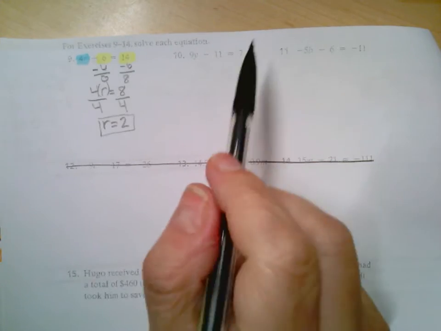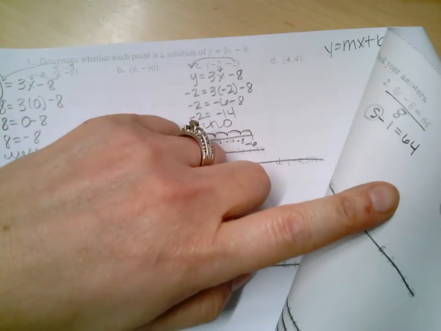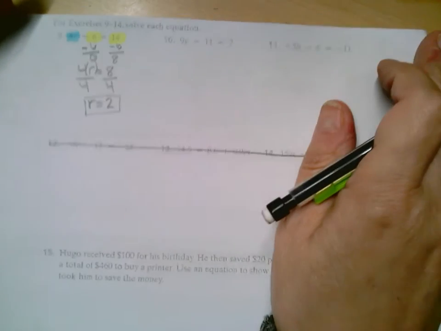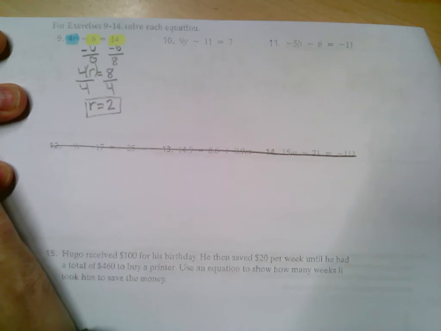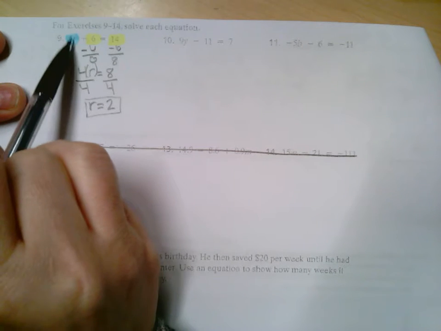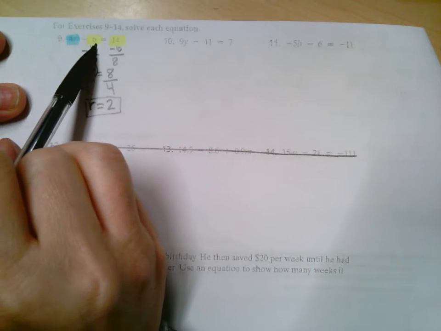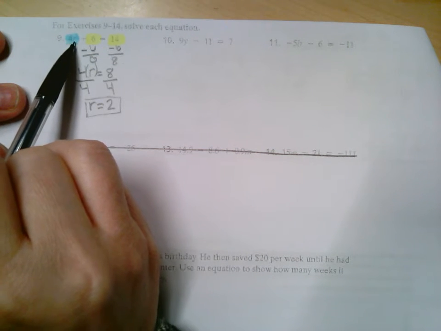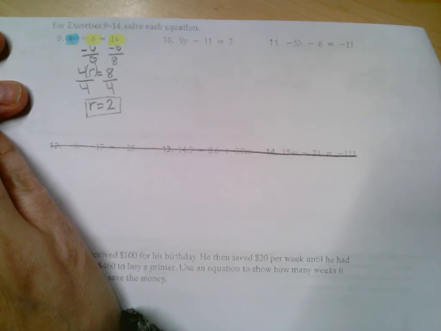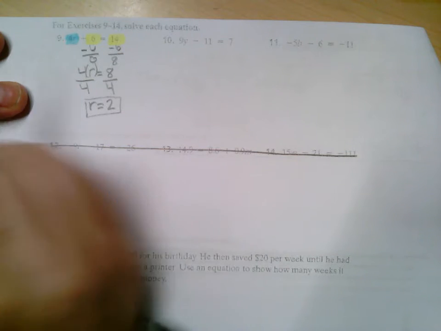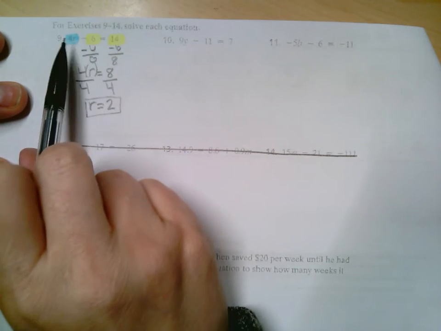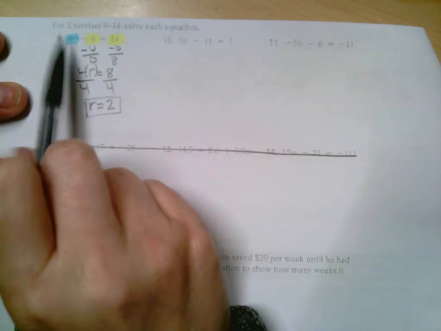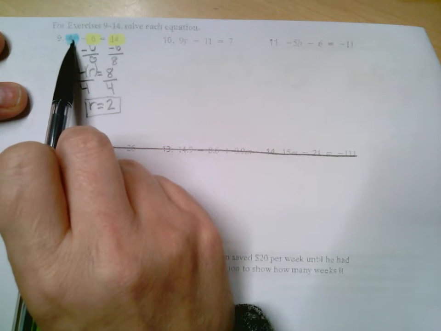Now the difference between the ones we did over here and these ones is that in the other ones you could have divided by something. To get rid of that, you could have divided by, say, 4 if this was 8 and this was 16. Then it would have been r plus 2 equals 4. And then you would have subtracted the 2, 4 minus 2 equals 2, so r equaled 2. These ones, you can't do that because there's no common number. Well, this one you could have divided by 2, but then you still would have had a 2r.